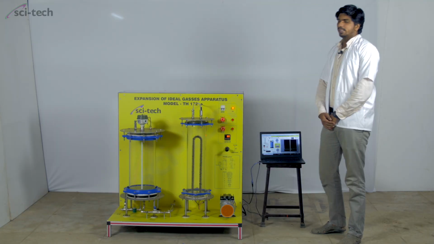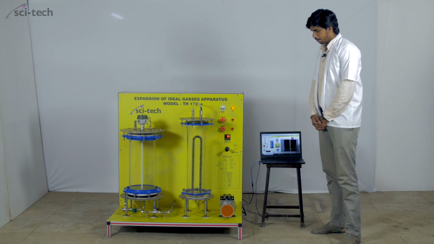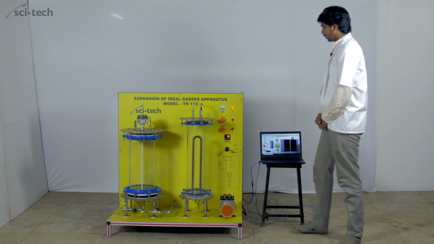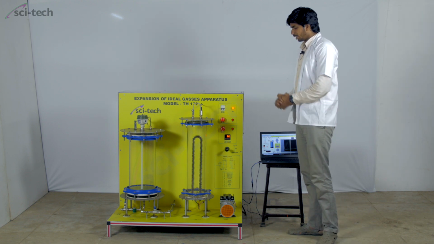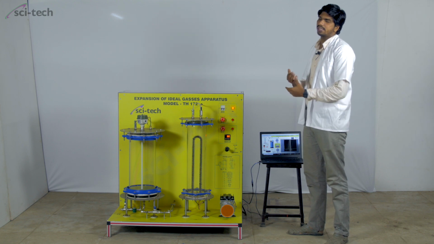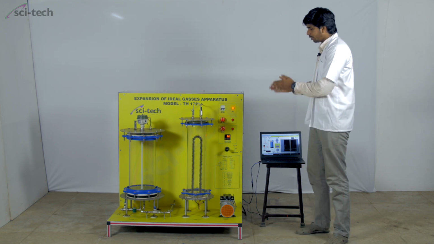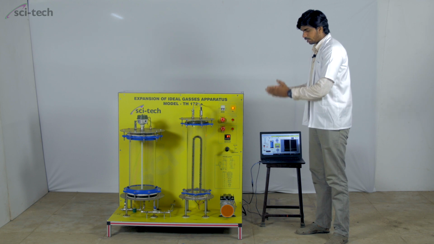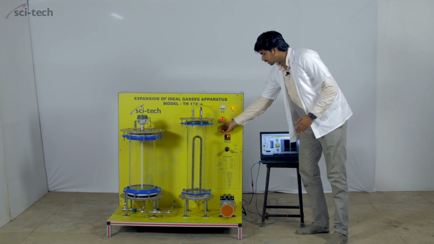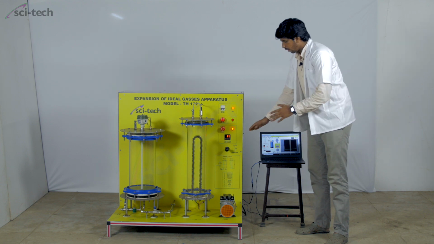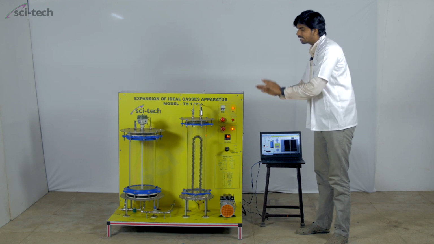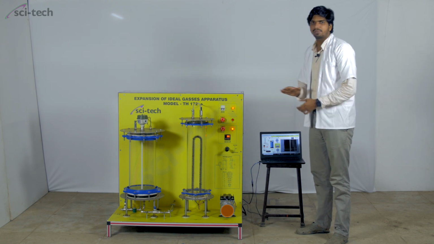In the expansion of ideal gases apparatus model TH172, we will proceed with our fourth experiment with Gay-Lussac's law. In the fourth experiment we have to perform the same experiment as number 3 but in a vice versa way. Like first, we have already raised the temperature up to 100 degrees Celsius with the help of this heater. Now what we have to do is decrease the temperature. Whenever we decrease the temperature, pressure should also decrease.